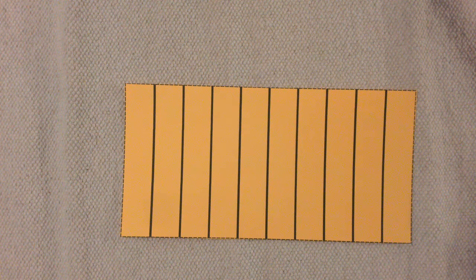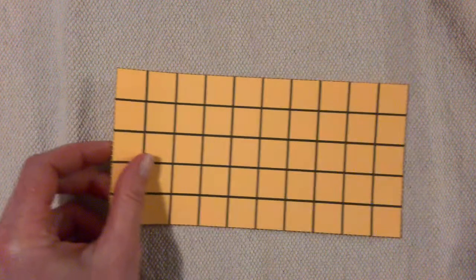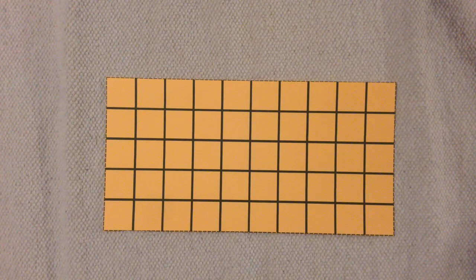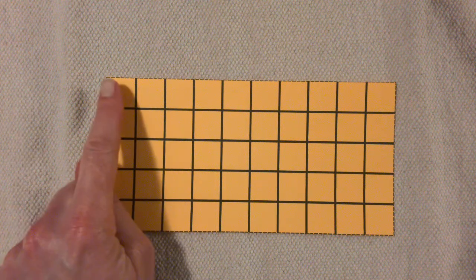Now imagine that we superimpose the shapes on top of each other and they're both transparent. Look at what we have now. And now to calculate the area of the surface of this rectangle, all we have to do is count.